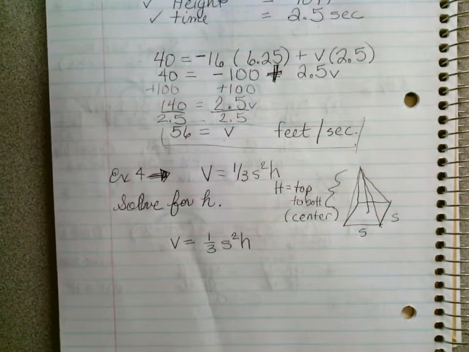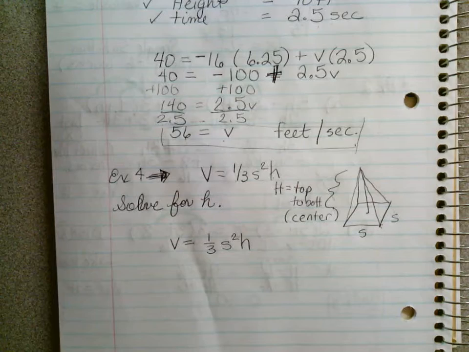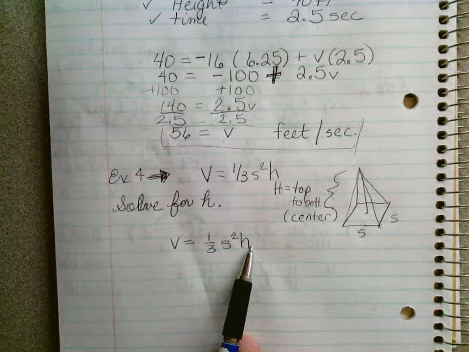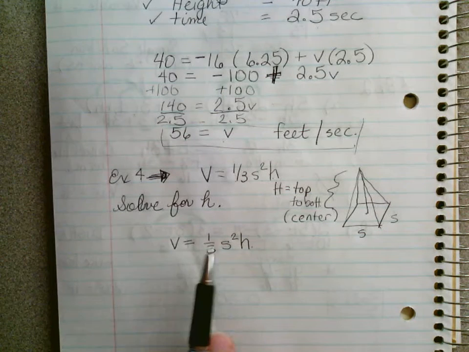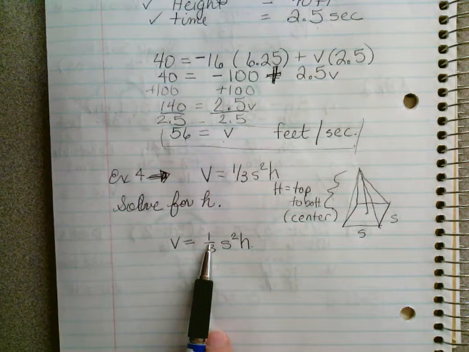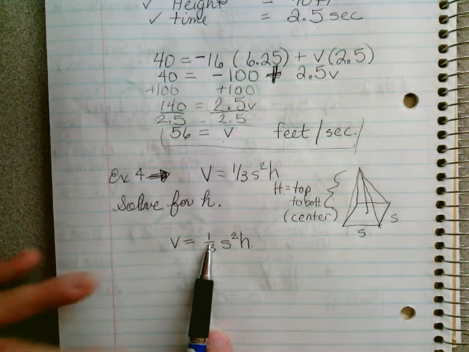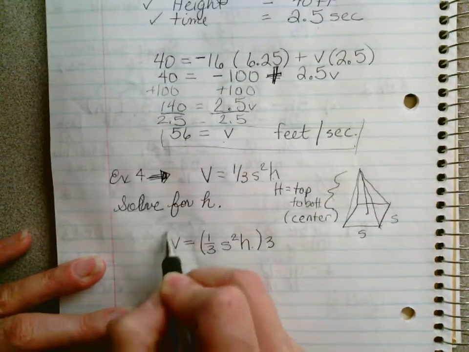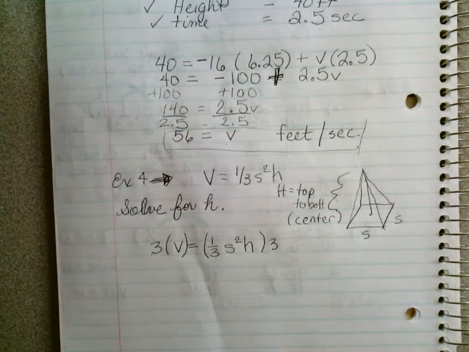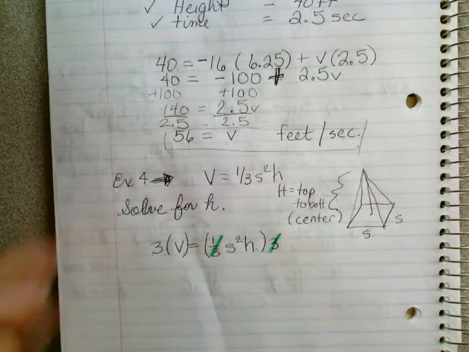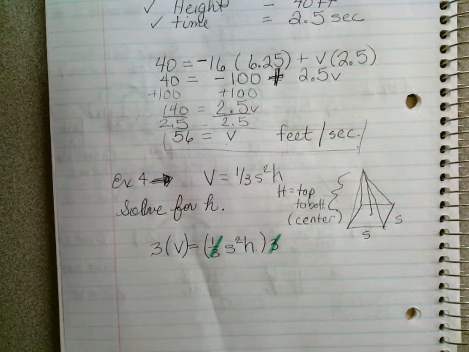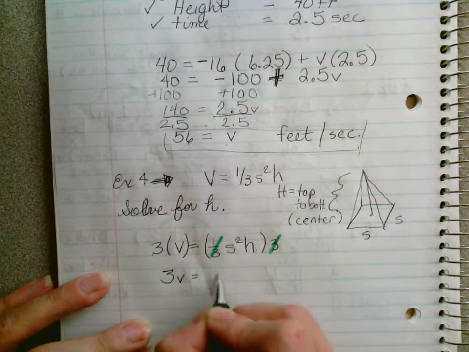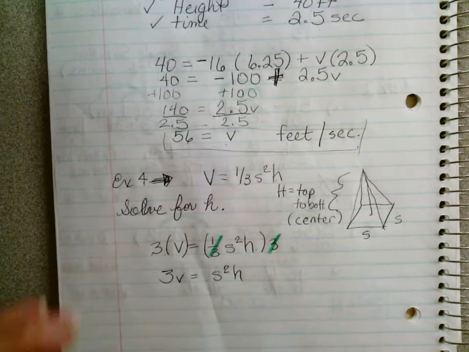There's actually another way of doing this, but I'm going to show it to you their way. Whenever you have items being multiplied, we divide out whatever we want. Well, since this is a fraction, I'm going to multiply everything by 3. Because what that's going to do is allow me to cancel out my 1/3. Remember, a number times its reciprocal is 1. So I now have 3v being equivalent to s squared h.